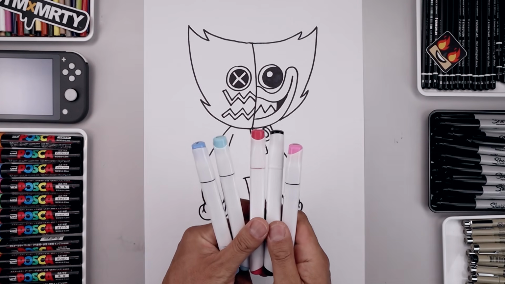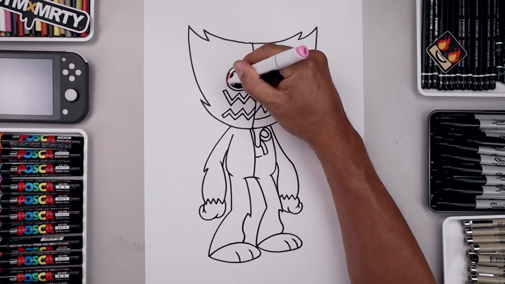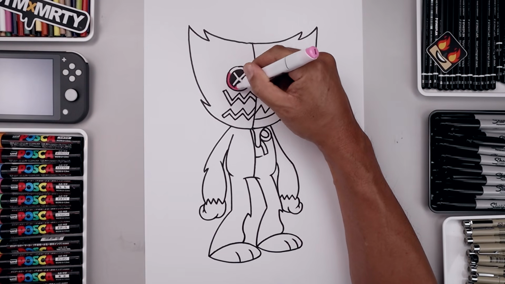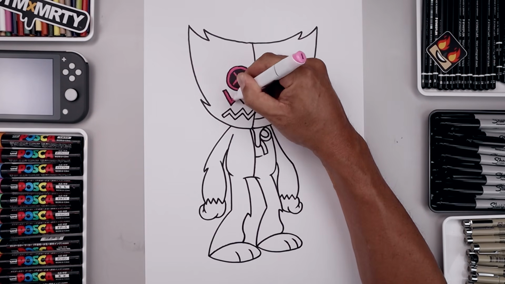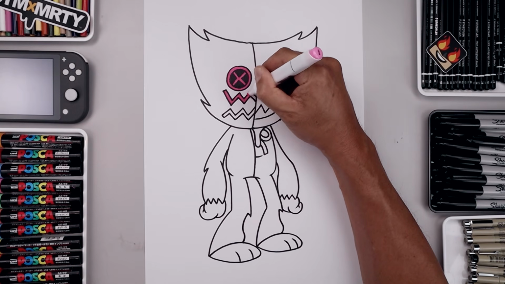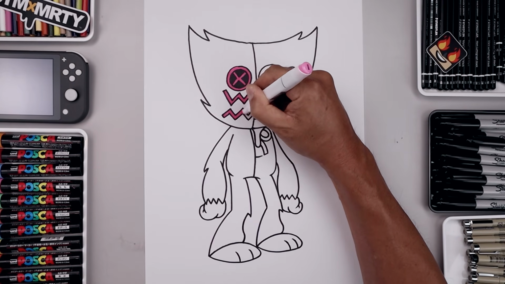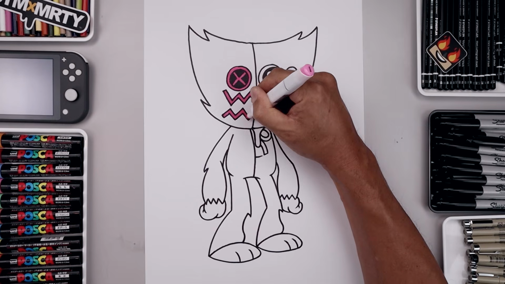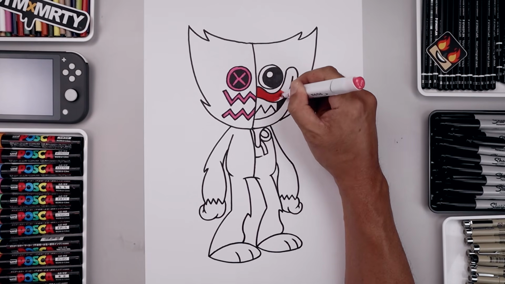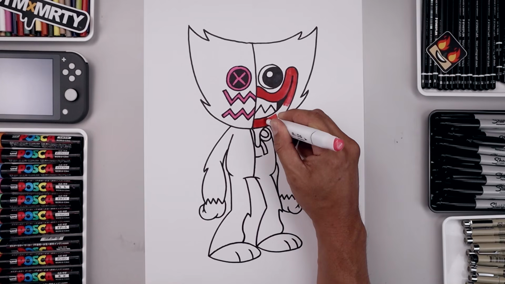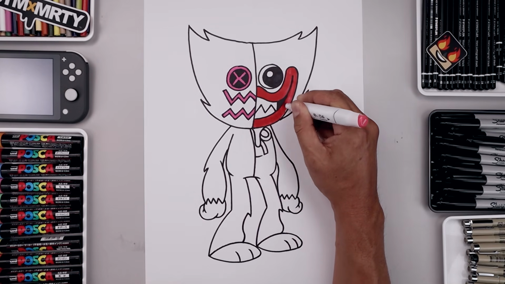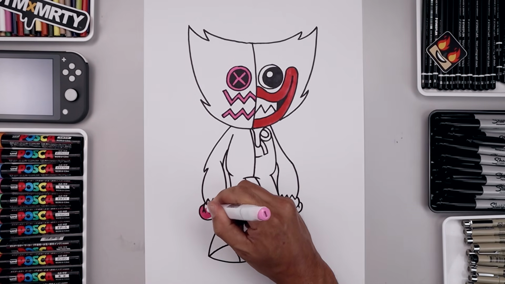Now that we finished our drawing, we'll go in and start coloring this in. Let's start with this bright pink and go around the eyes, and then along the inside, and then we'll fill in the left side of the mouth. Now grabbing our red, we'll fill in the right side of the mouth. Let's go back to our pink and fill in the left hand.